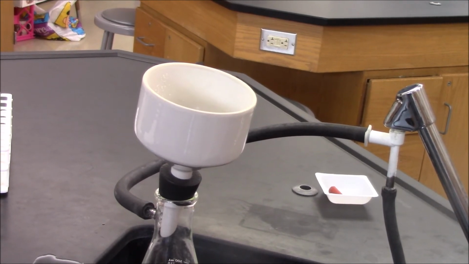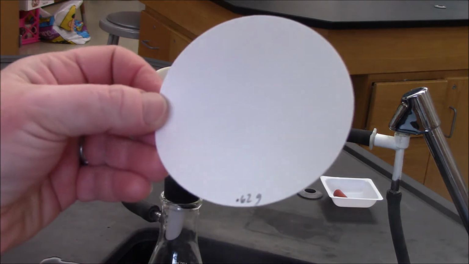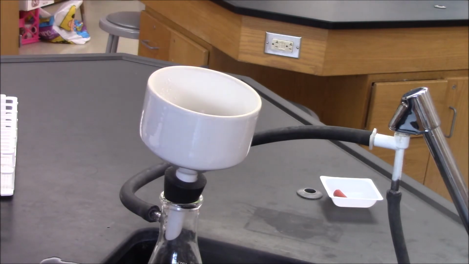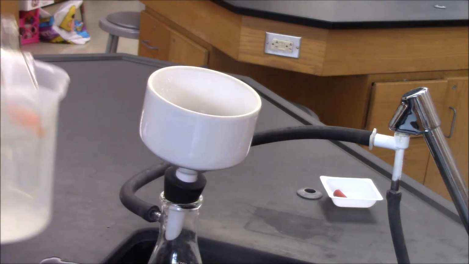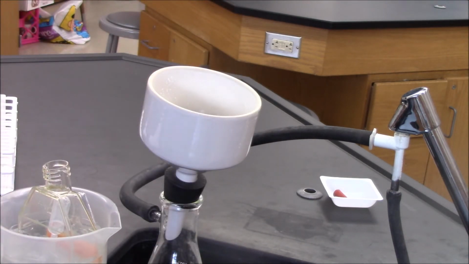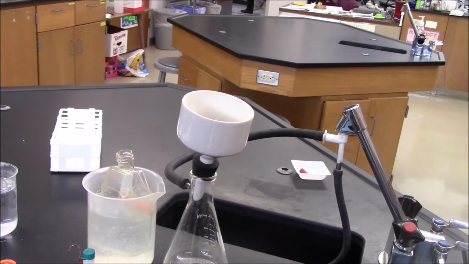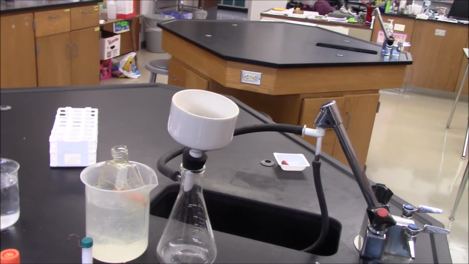All right. So to start, I have a new piece of filter paper, and I've measured the mass of my filter paper to be 0.62 grams. I'm going to go ahead and put it in my funnel. I have some water, which I put on ice. I'm going to be using that to rinse. And I think I'm going to try to maybe zoom out a little bit so that you can see a little bit more of what I'm doing while I'm doing it.